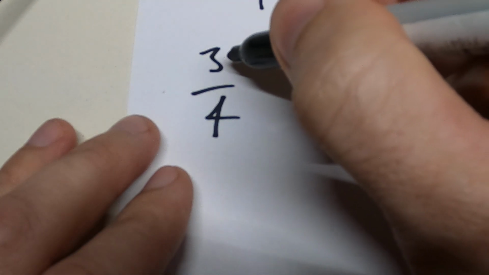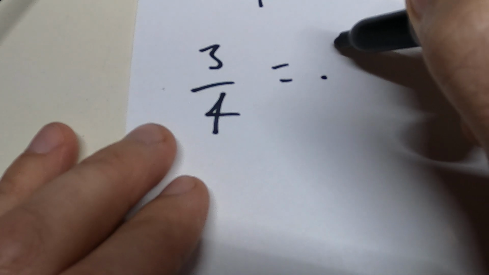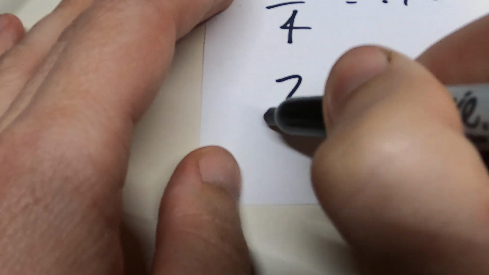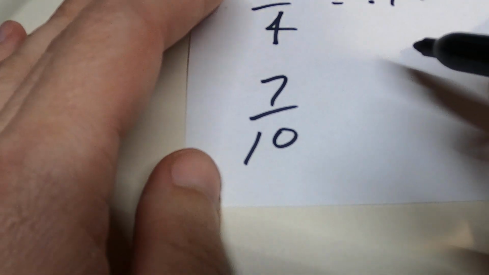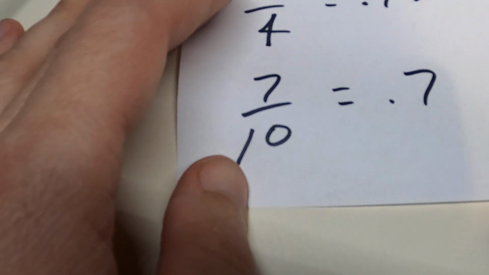Another one, let's go with 3/4. So we have 3 of the 4 pieces to make one whole. And as a decimal, that's written as 0.75. And let's do one more. Let's go with 7/10. And as a decimal, that is going to be 0.7.